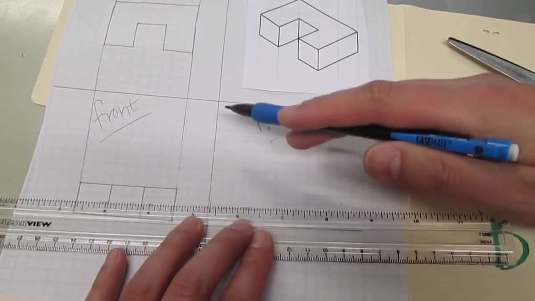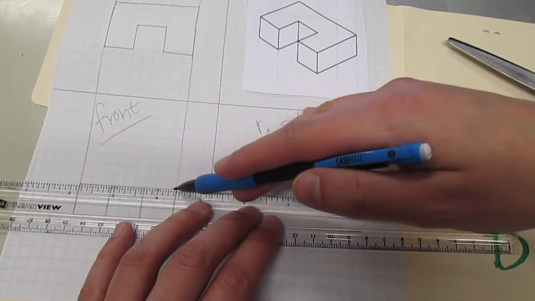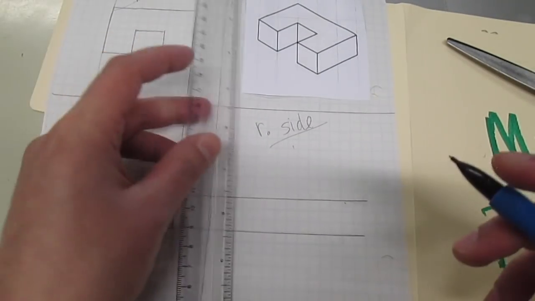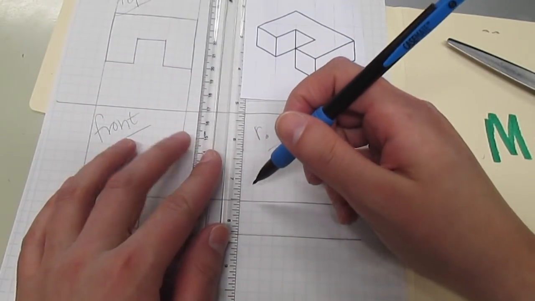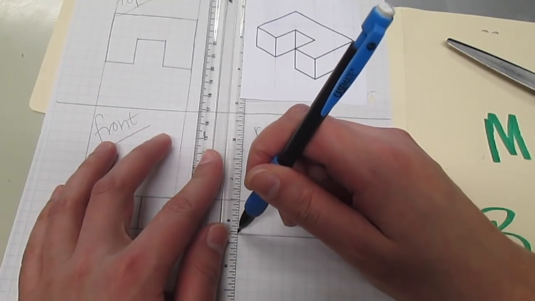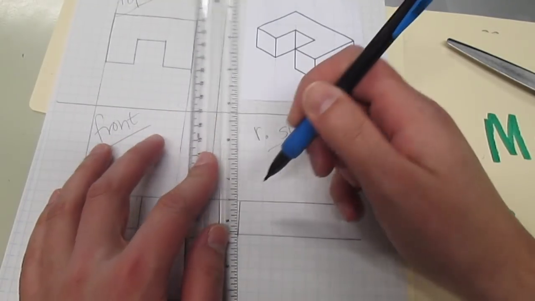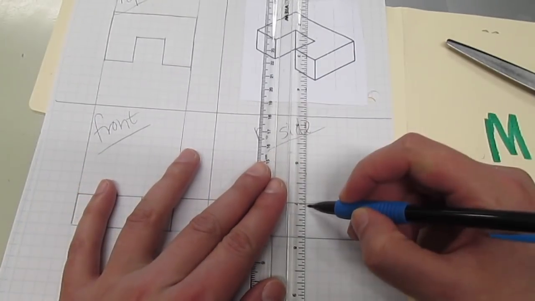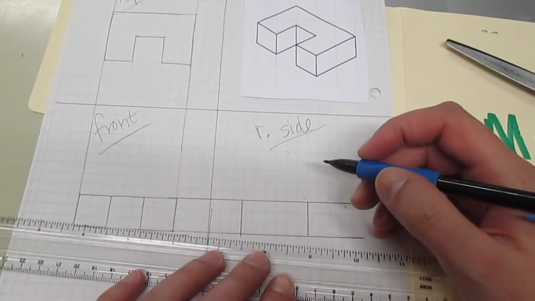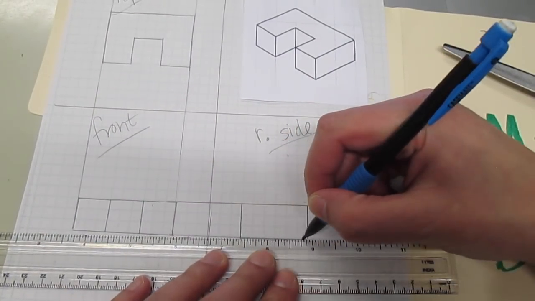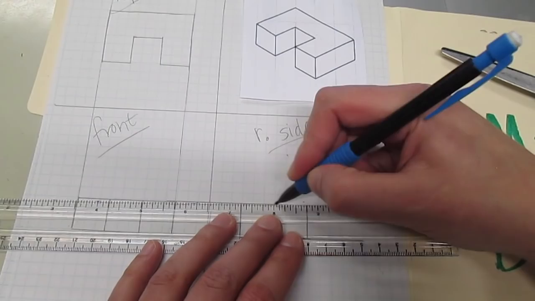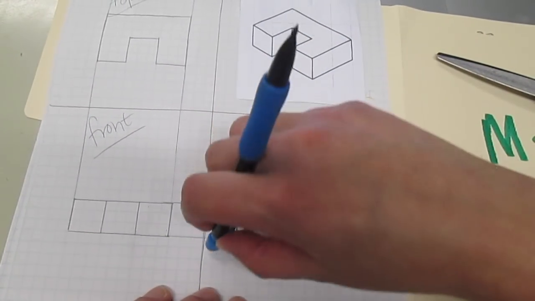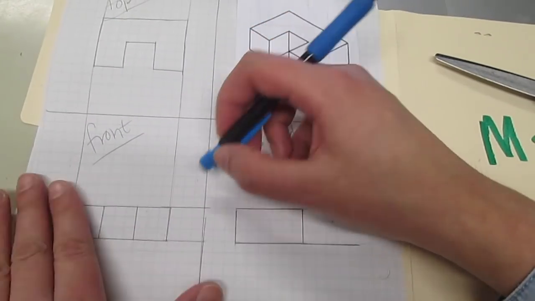So some light lines to line up my front view with my right side view. And then I can erase my lines for lining up.